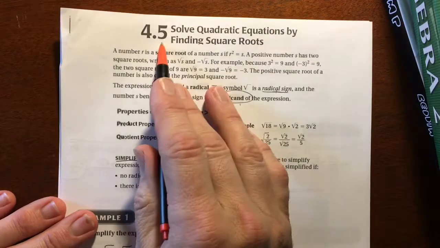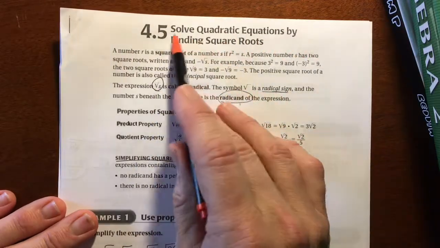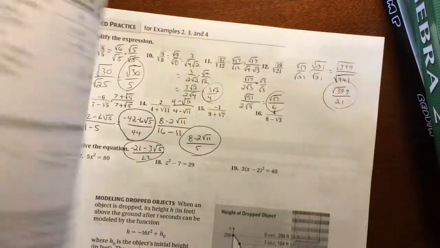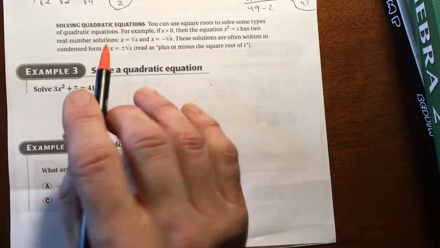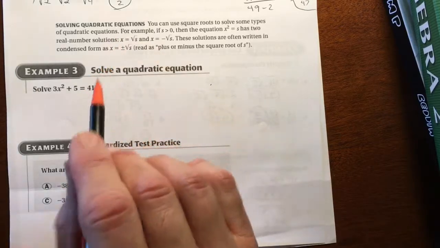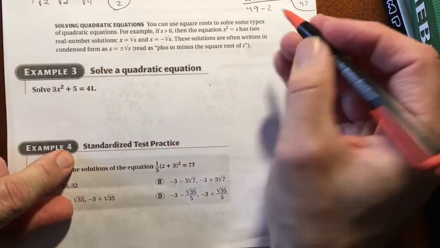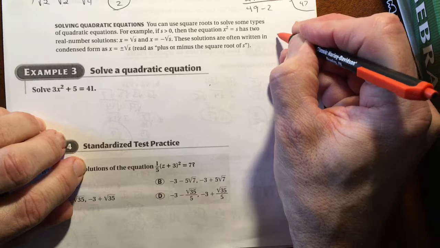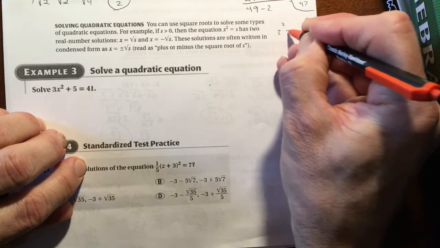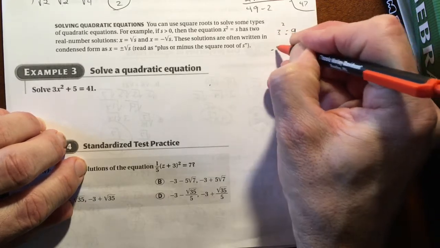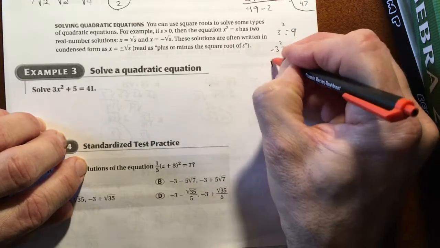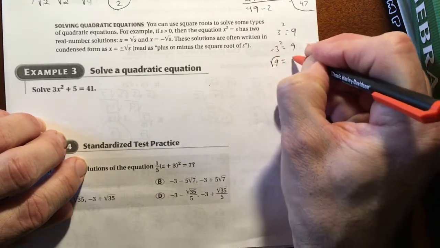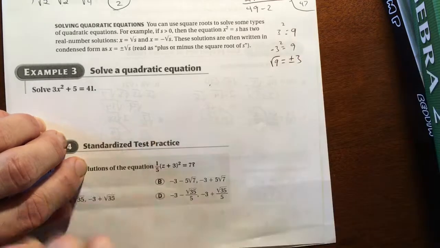Finishing up section 4.5, we're going to do the solving portion. So if you go to the notes to the second page, it states here, when solving quadratic equations, you're going to get two answers. As we all know, if we square 3, we'll get 9. But if we also square -3, we also get 9. Therefore, if you take the square root of 9, you're going to get plus or minus 3.